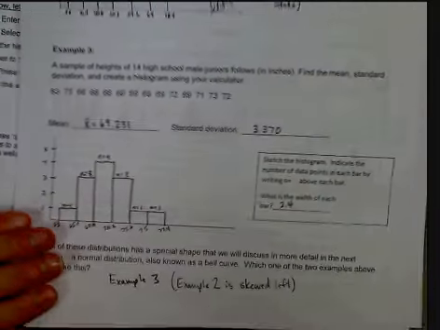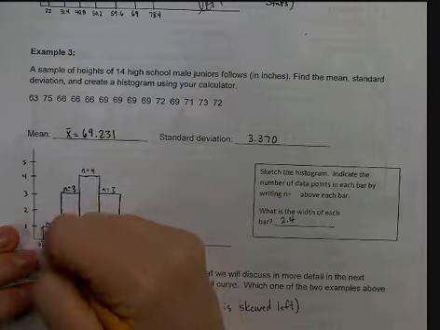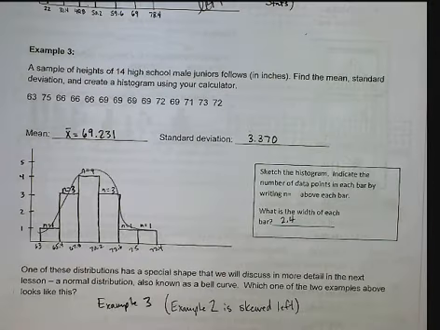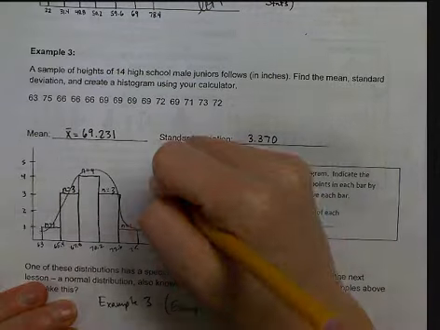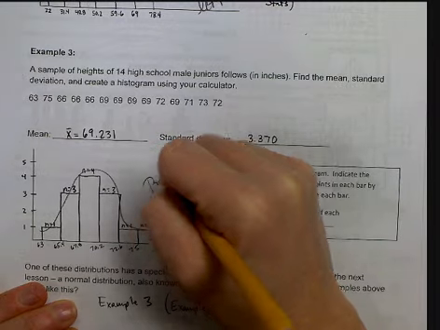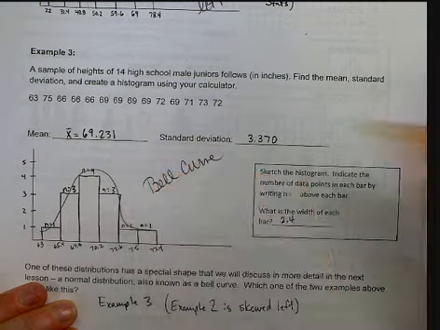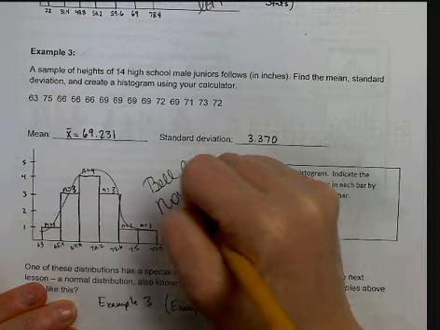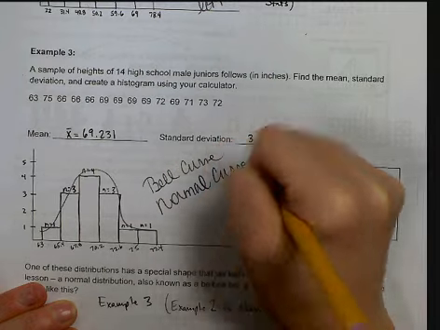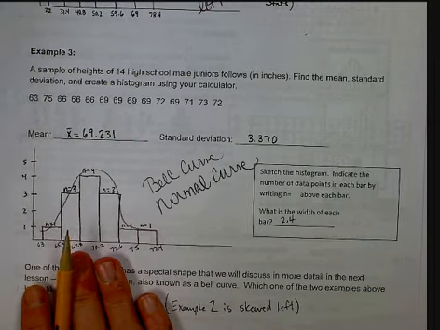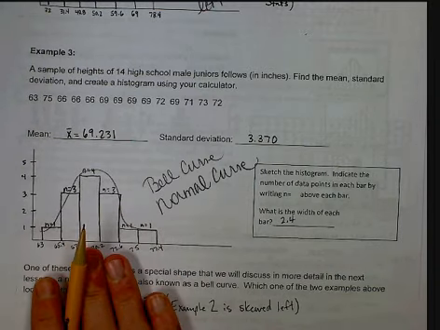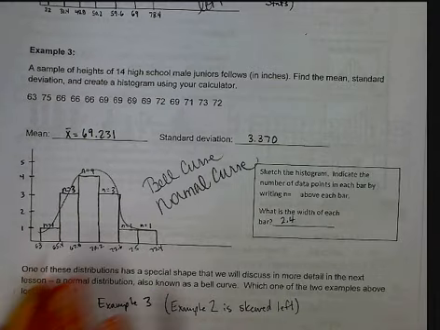Example 3. If I were to draw a curve, what shape would this be? This is probably one you've had a lot of experience with. This is called a bell curve, or a normal curve. Standardized test scores are graded on a normal curve. IQ is a normal curve. Height of 9th grade boys would be a normal curve. That occurs quite frequently.